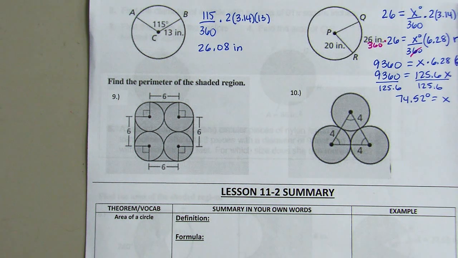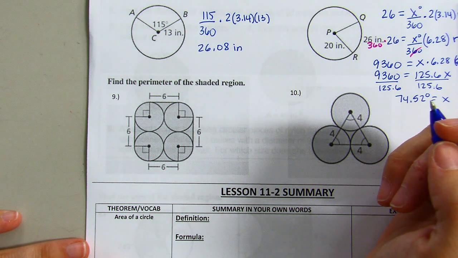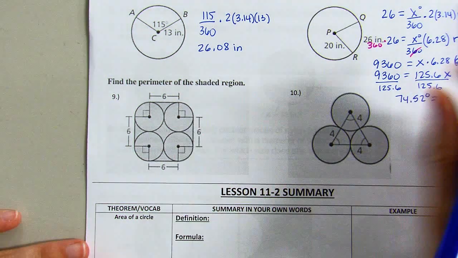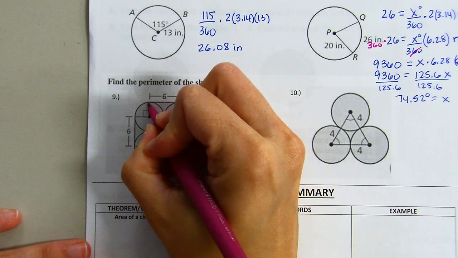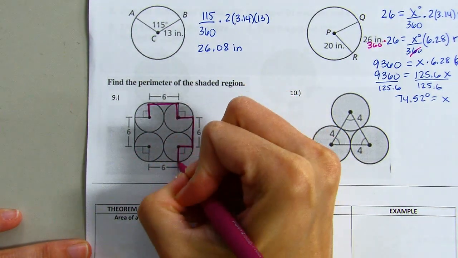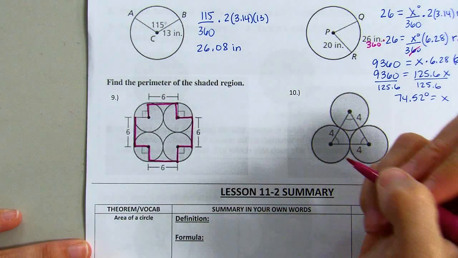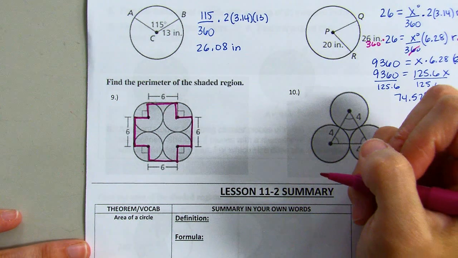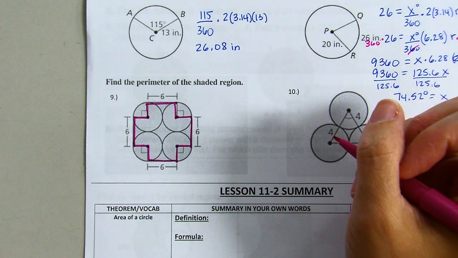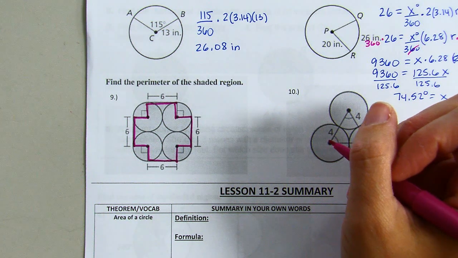Okay, now it says we need to find the perimeter of the shaded region for these questions. So if we look at just this part first, the part with the straight lines. Perimeter means we're going around the outside, right?